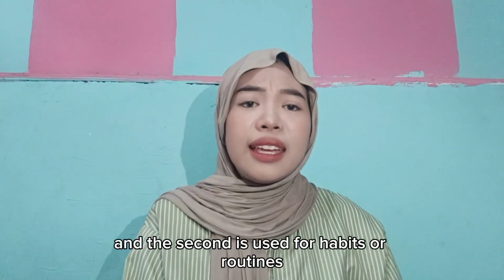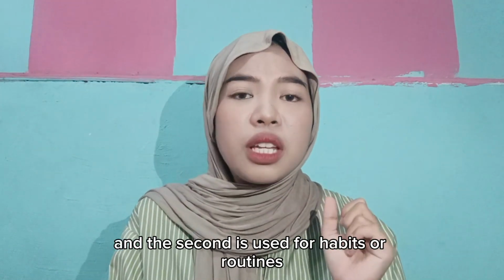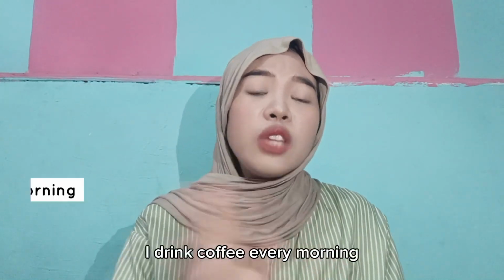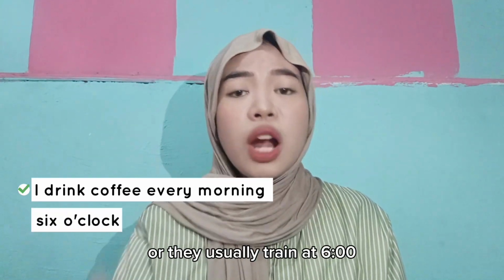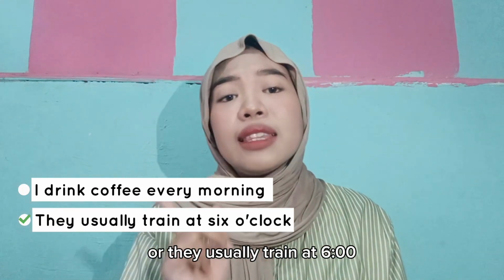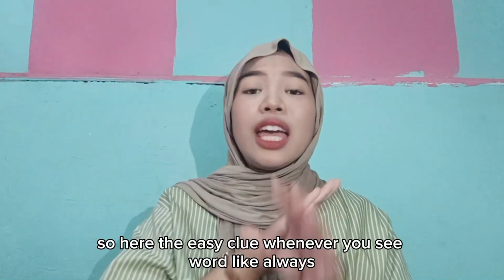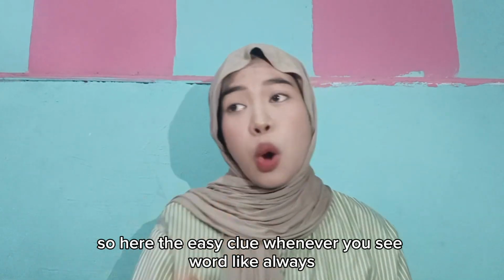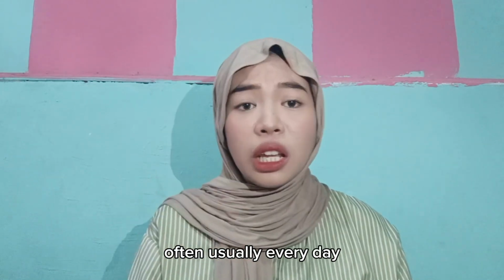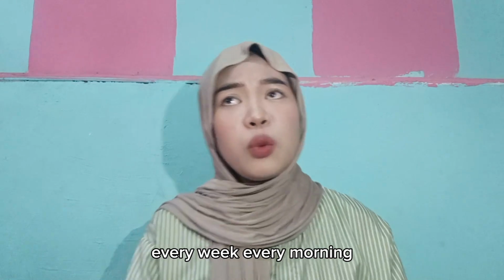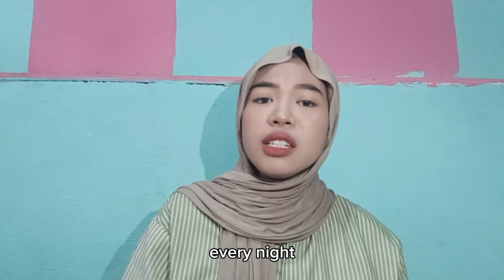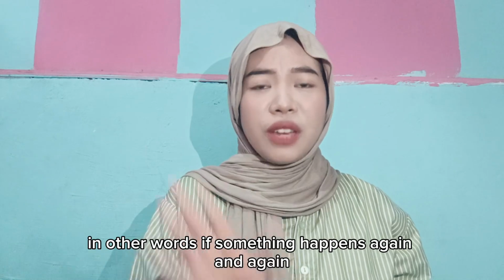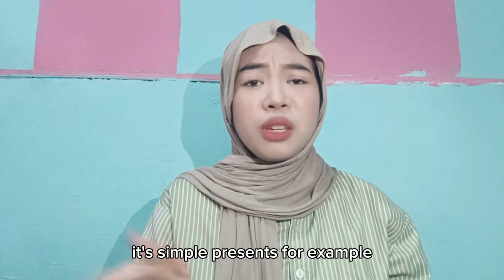And the second is used for habits or routines, things you do regularly. For example, I drink coffee every morning, or they usually train at 6 o'clock. So here, the easy clue whenever you see words like always, often, usually, every day, every week, every morning, every night, that's your signal to use the simple present tense. In other words, if something happens again and again, it's simple present.